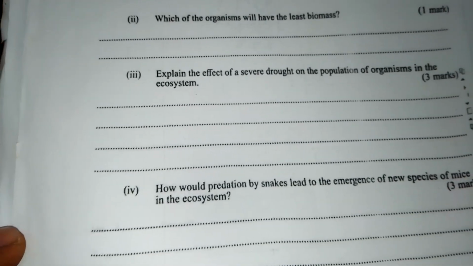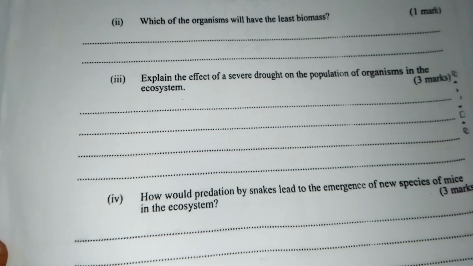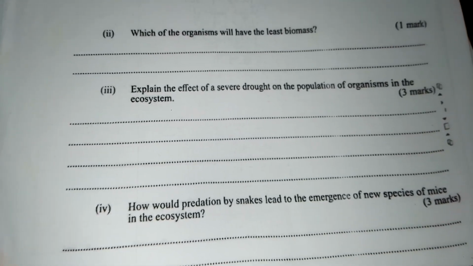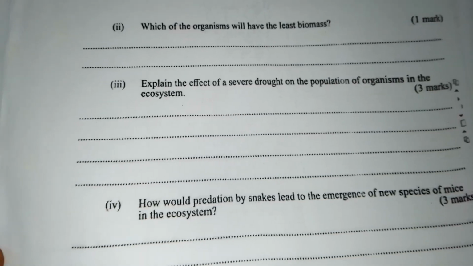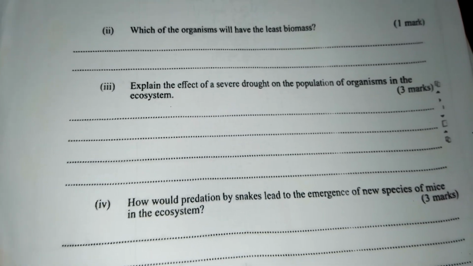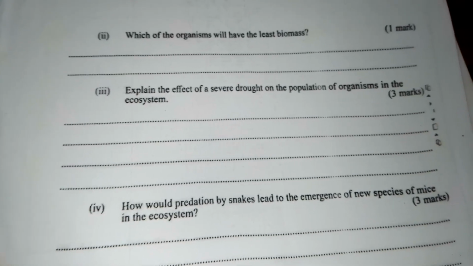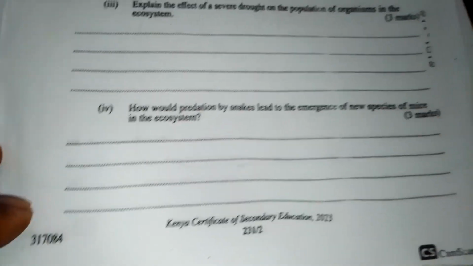Then we have Roman 4. How would predation by snakes lead to the emergence of new species of mice in the ecosystem? 3 marks. So, remember that question you have been told it's compulsory, you must answer it.